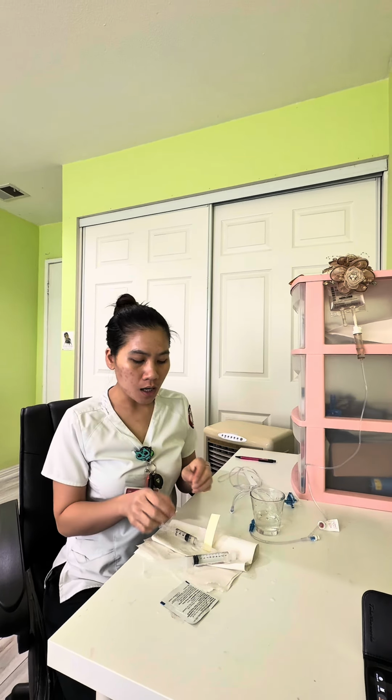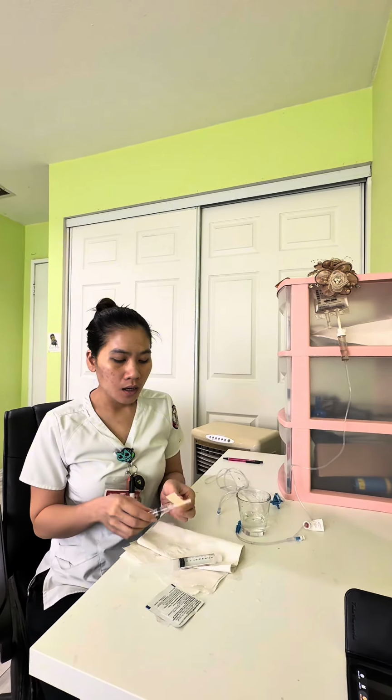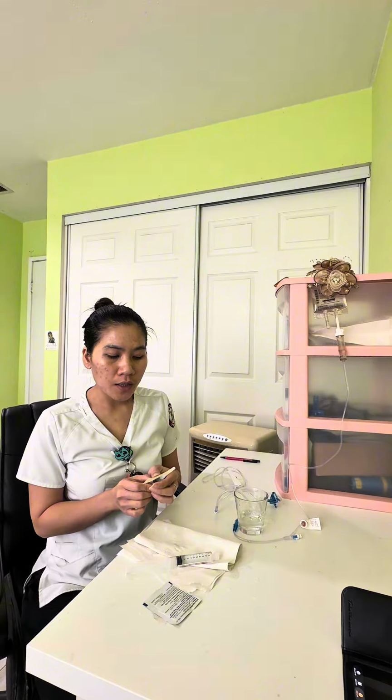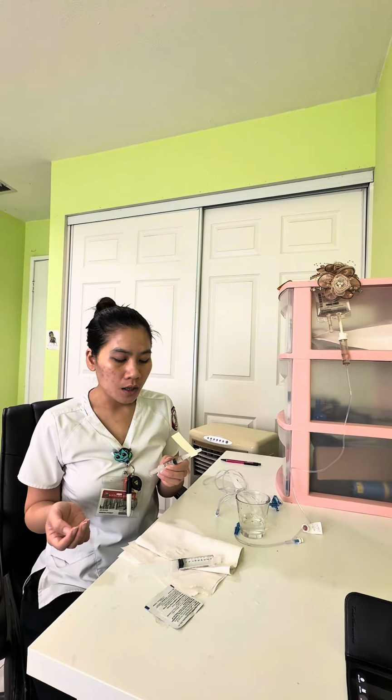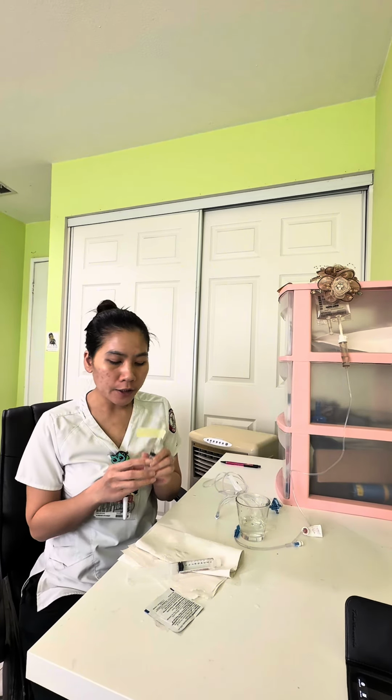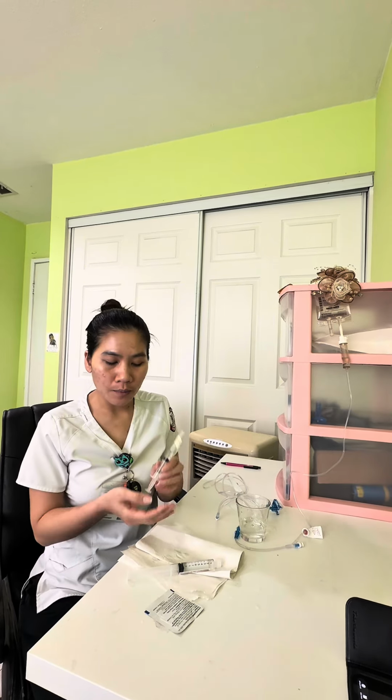Hi, so right now I'm going to perform the IV push with the running incompatible solution. The medication I'm using today is furosemide, 20 milligrams. The available is 10 milligrams per 1 milliliter, so I draw 2 milliliters, and also label it.